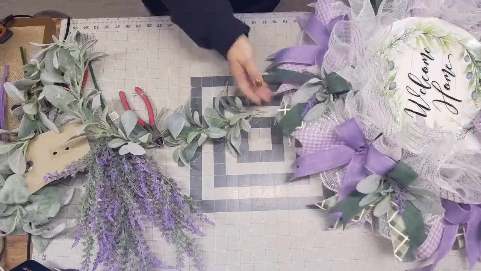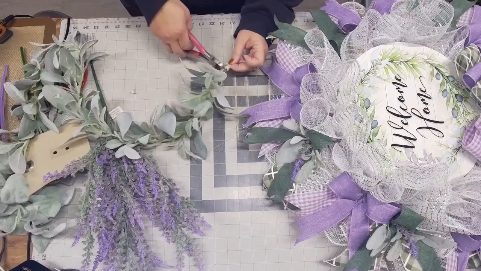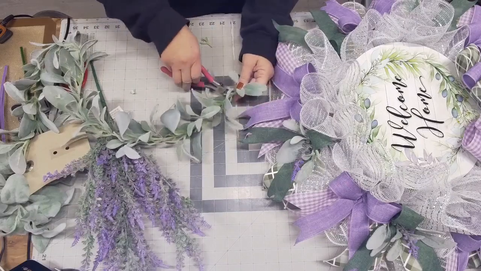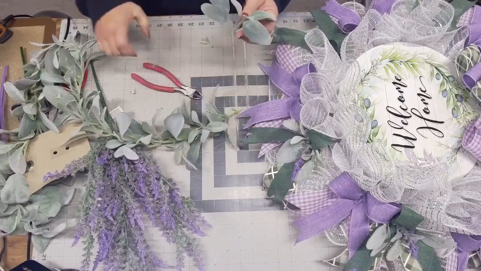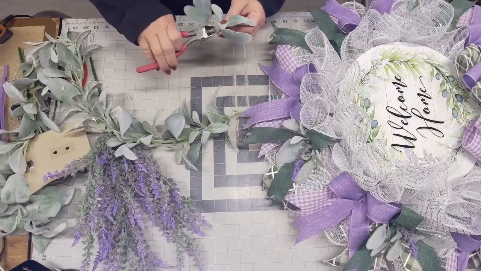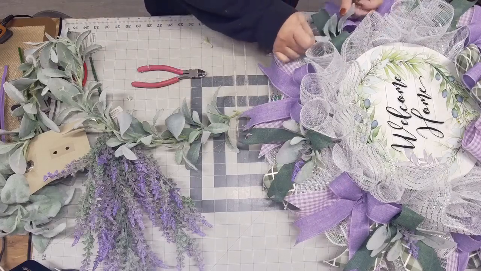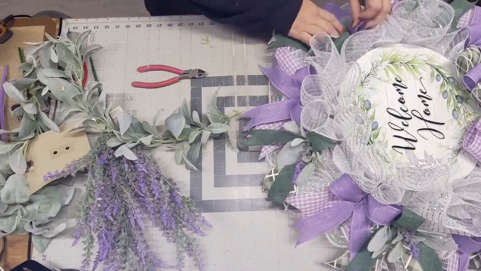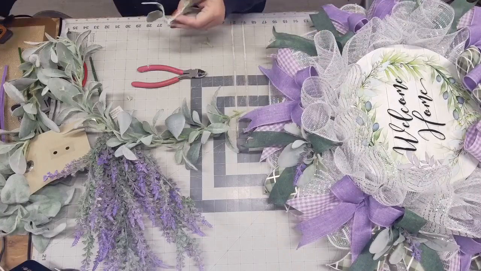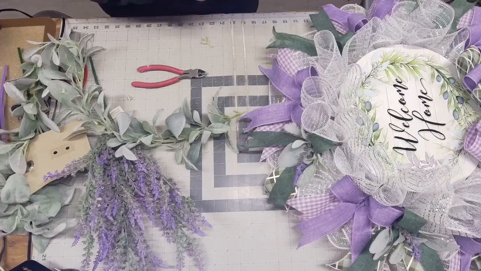Okay, there's that. Pulling this one down. So right in between each one of those pieces on the garland, I'm getting a really nice size pick. Placing that right underneath, making sure everything else is out of the way so that once that's in there, you're good as gold.